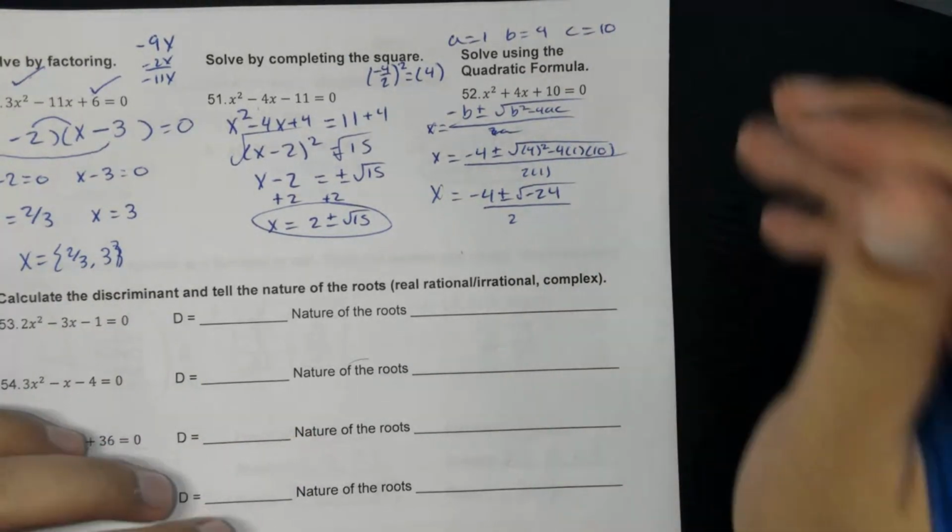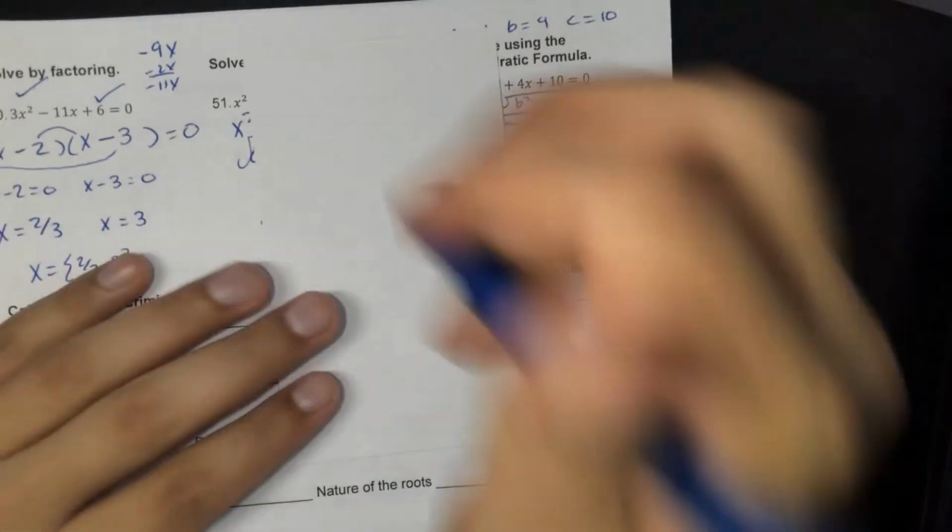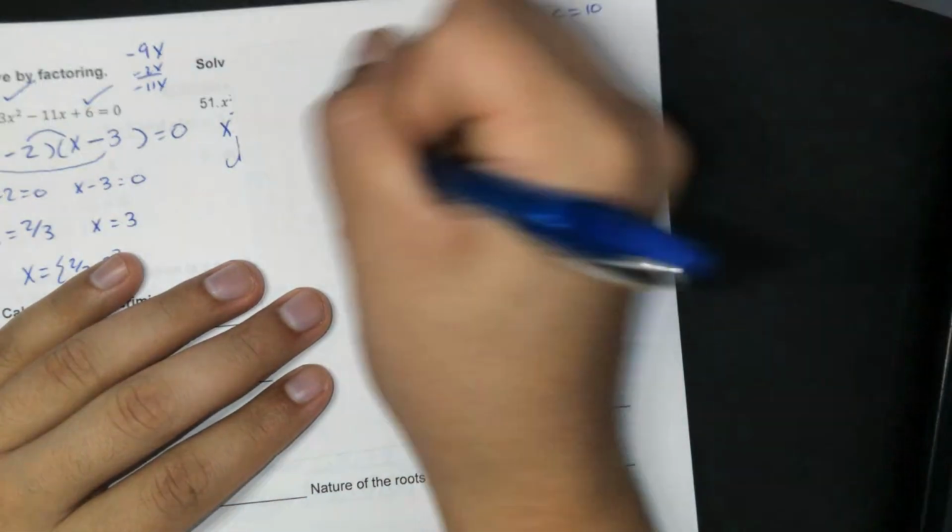Right, so let's split the negative, square root the negative 24.